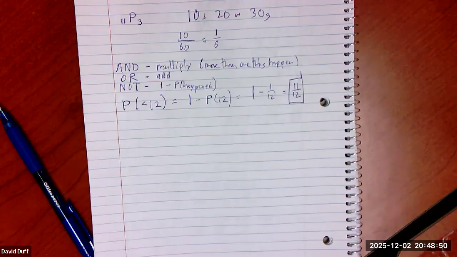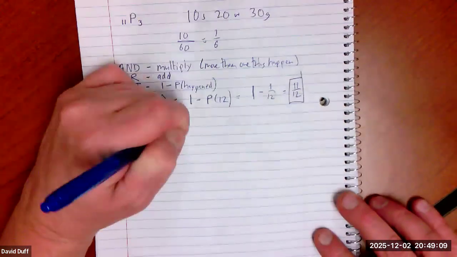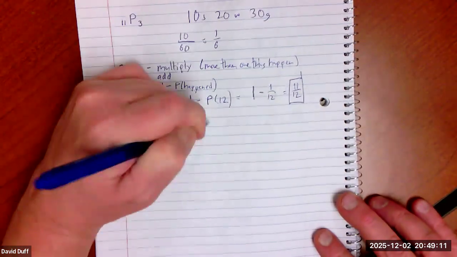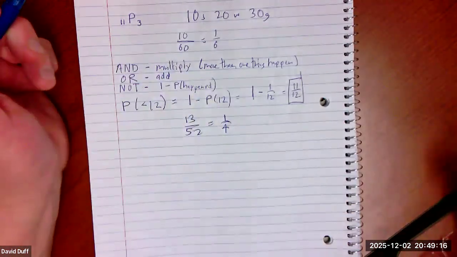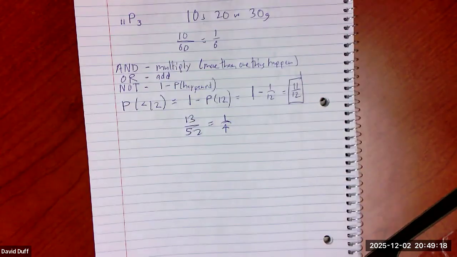Would it be 13 divided by 52? Yes, but guys, there's 4 suits. They all have the same amount of cards, right? So 1 in 4. Clubs is one of the 4. What's the probability of being dealt a club? 1 out of 4. Ultimately, there's 13 clubs out of 52 cards. If you reduce that, you end up with 1 out of 4. But think about it: there's 4 suits. The probability of being dealt a club is 1 out of 4. Make sense?